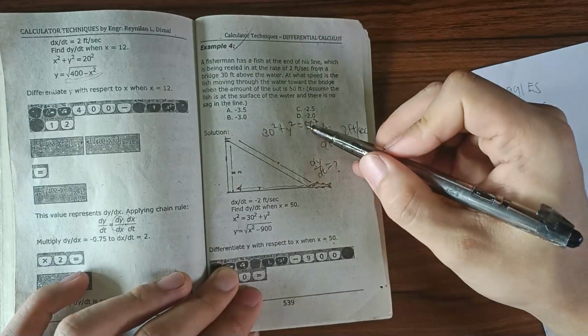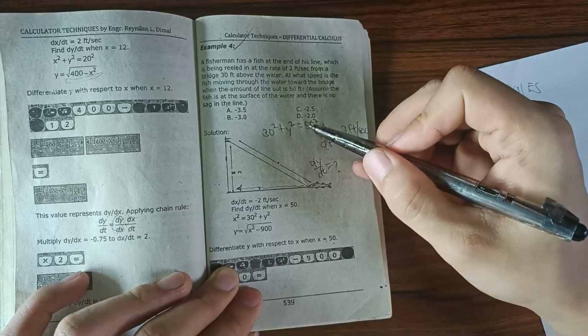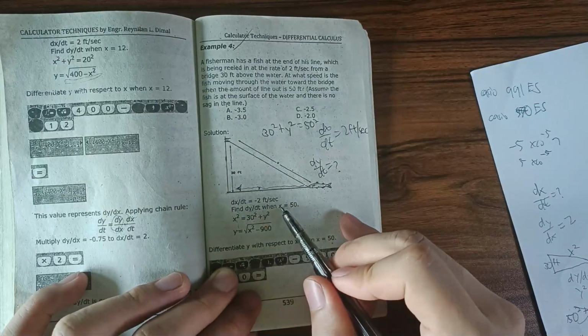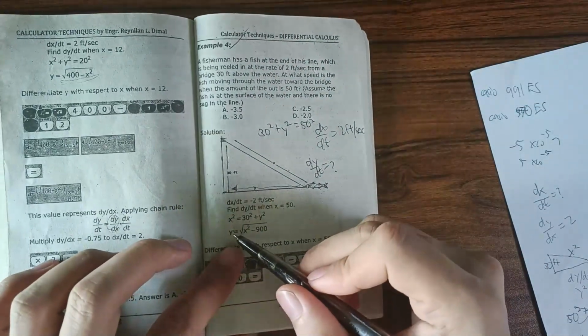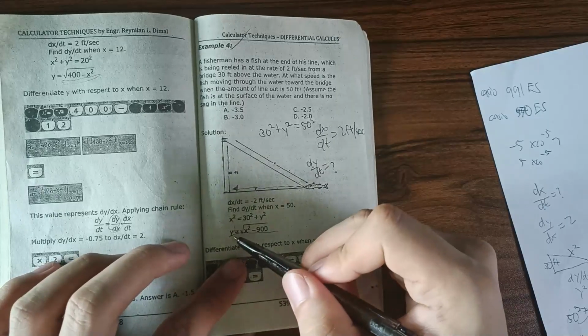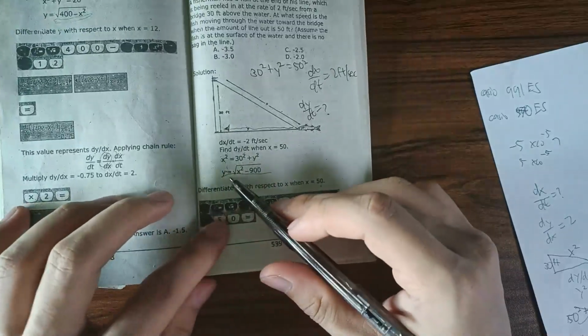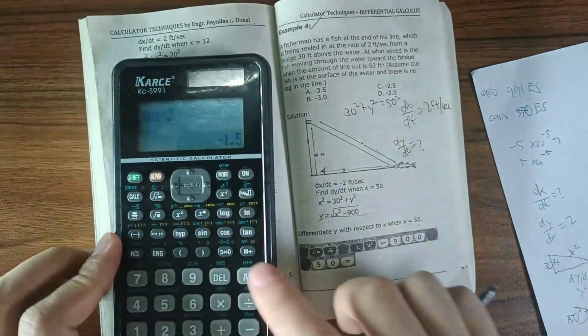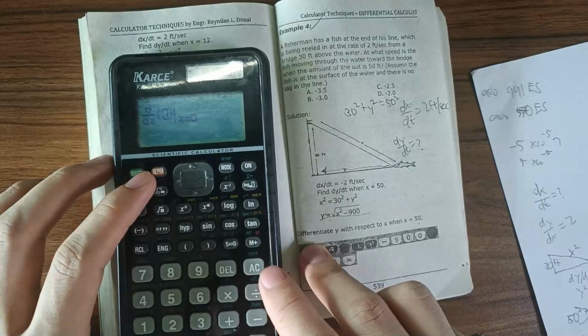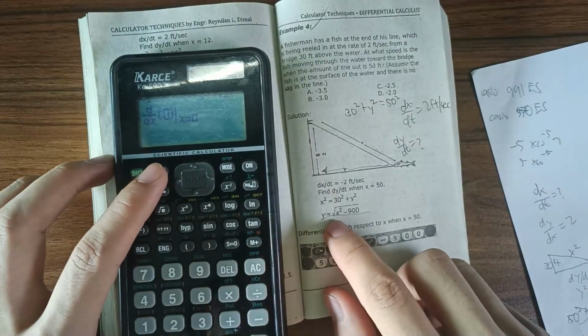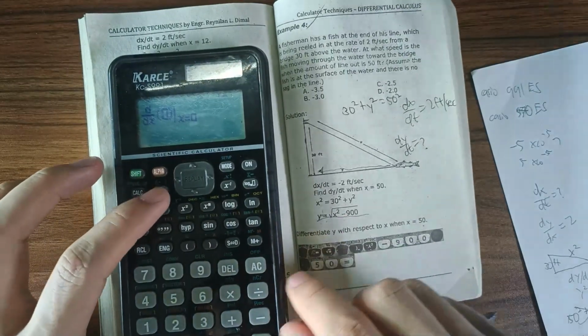But we will not directly substitute 50 because x is not a constant here. So we're going to isolate our y again, y prime. Then we will differentiate this, dy over dx first.